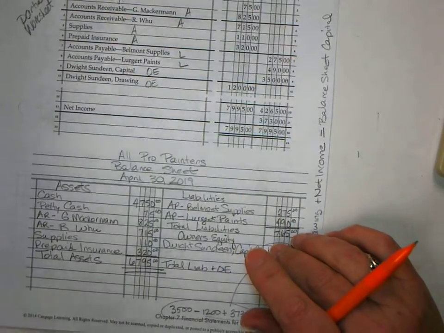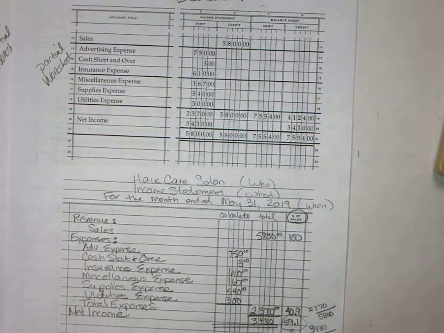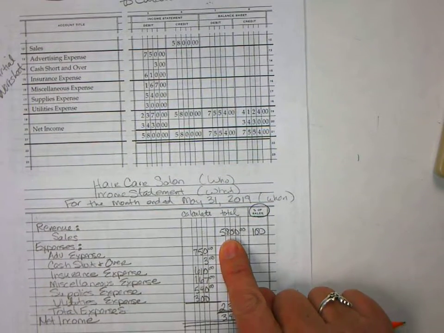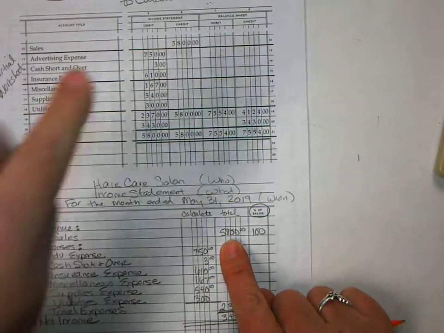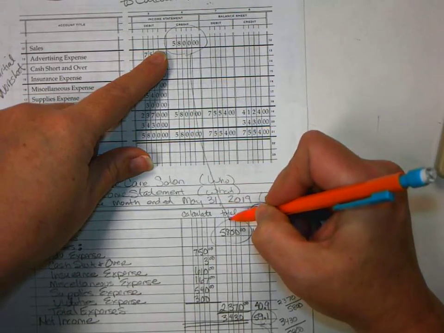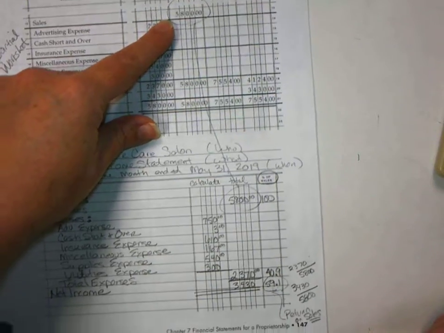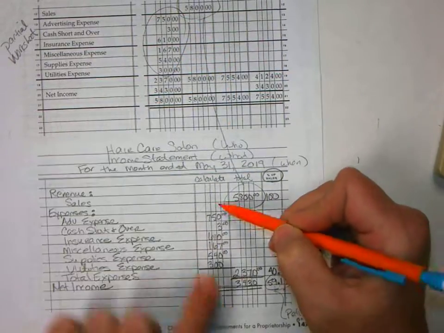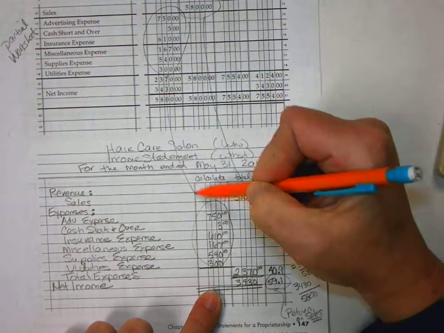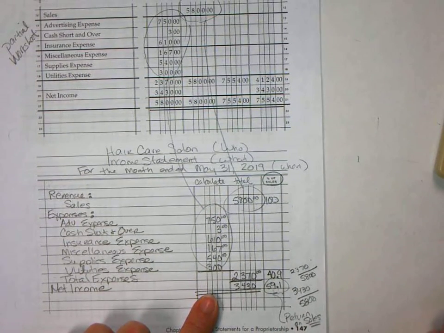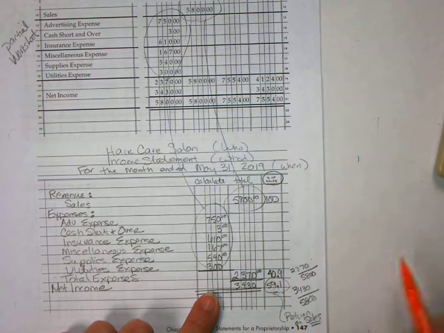Okay, I'm going to flip back to 7-1 real quick. All right, where did that 5,800 come from? The worksheet, right? Okay, so if you want to do this, I'm just going to connect these so you can see where those numbers are coming from, if you feel like you need to. Okay, all of our expenses from the worksheet there. Okay, everything else was calculated.